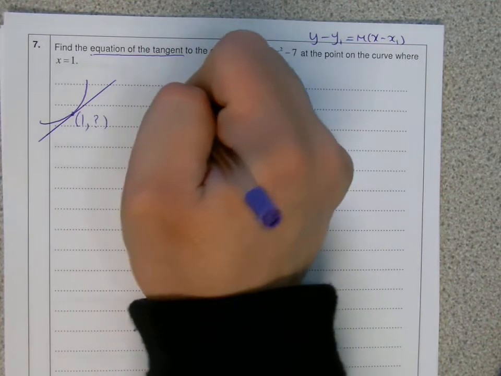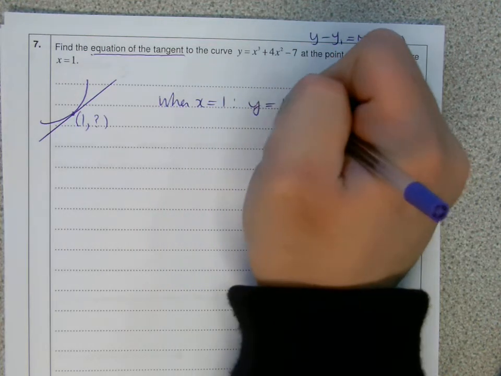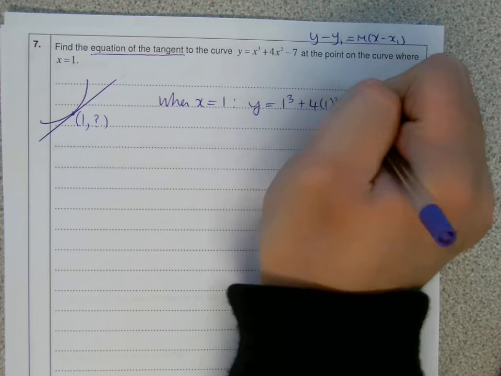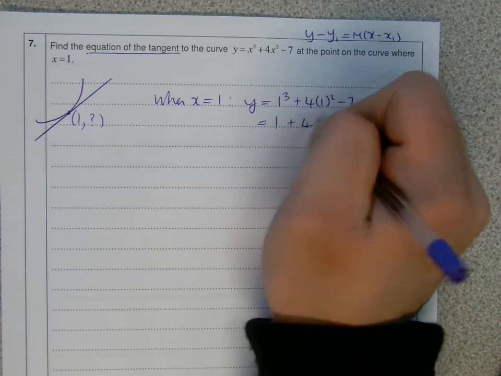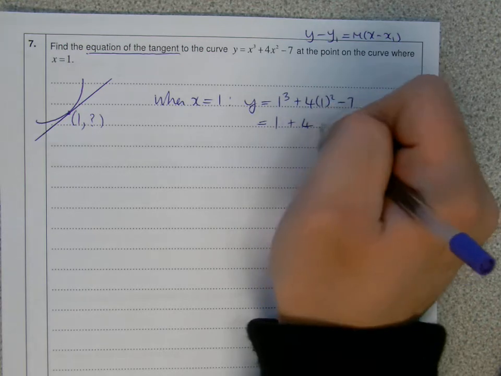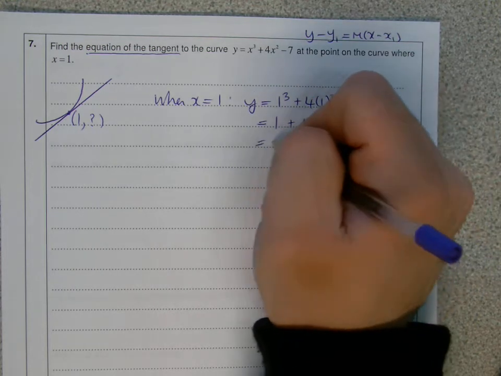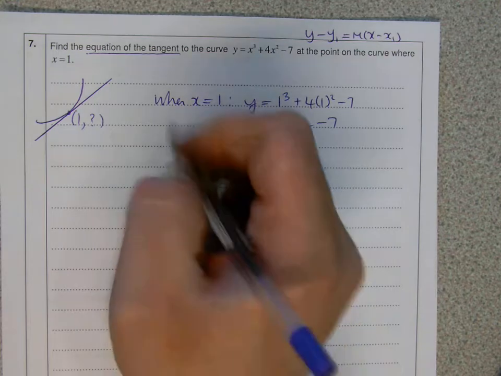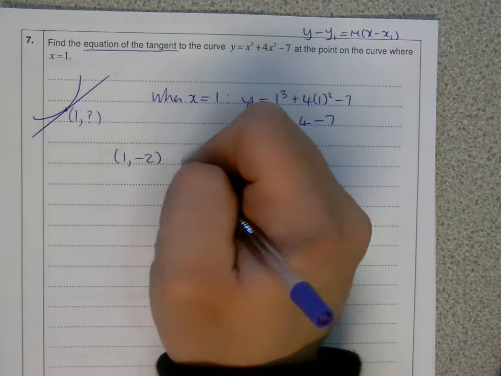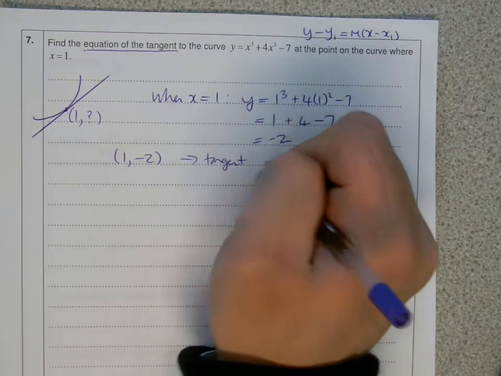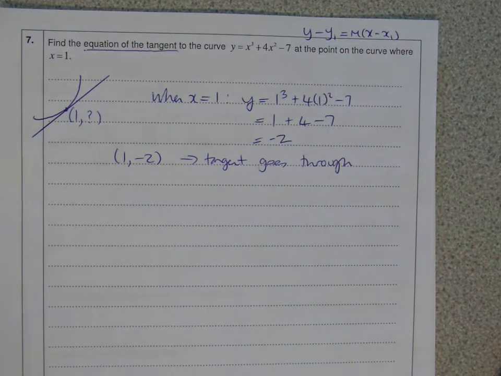So we can say, look, when x equals 1, y will equal 1 cubed plus 4 times 1 squared minus 7. Now you can use a calculator if you want to check, but what's good is 1 cubed is just 1, 1 squared is just 1, so you get this. That becomes 1 plus 4 is 5, take away 7 is minus 2. So we know now that it goes through the point (1, minus 2). That's where the tangent is at. So the tangent goes through this point.